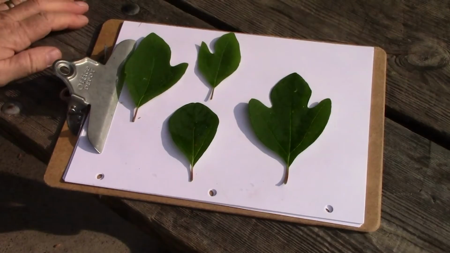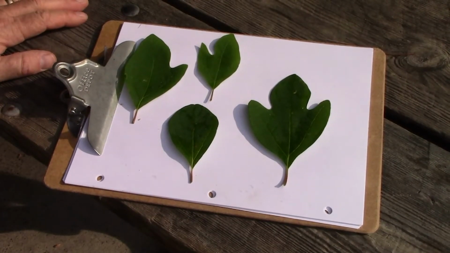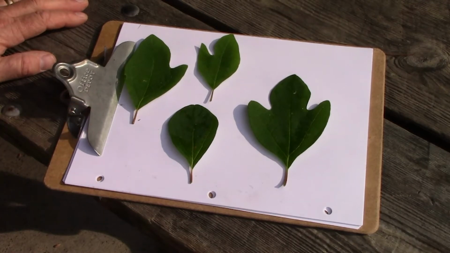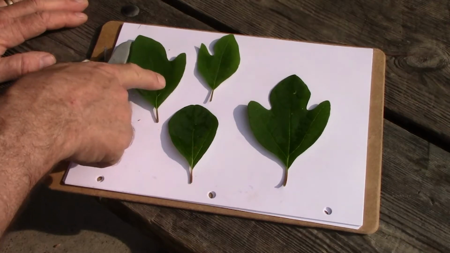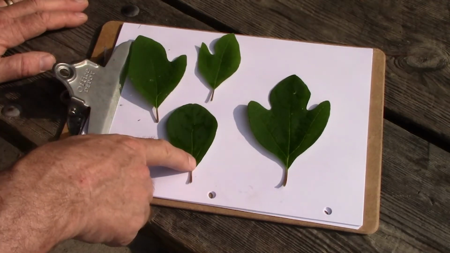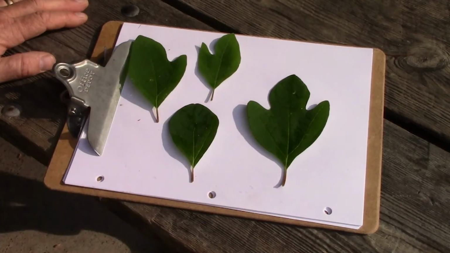It's not too common that tree leaves look different on the same tree, but sometimes it happens. Like this sassafras. Sassafras has 4 different shapes of leaves: the left mitten, the right mitten, the egg, and the ghost. Pretty cool.